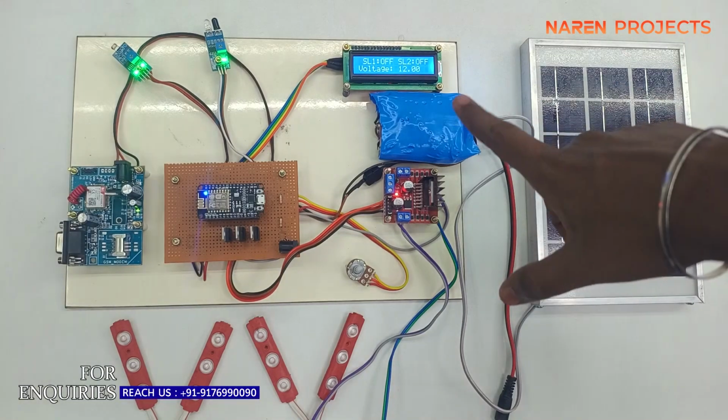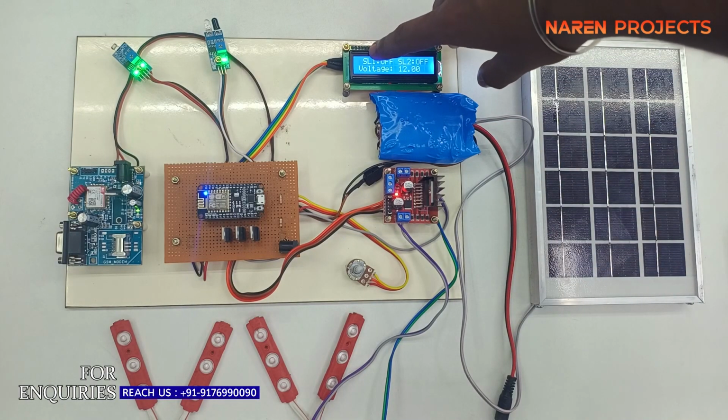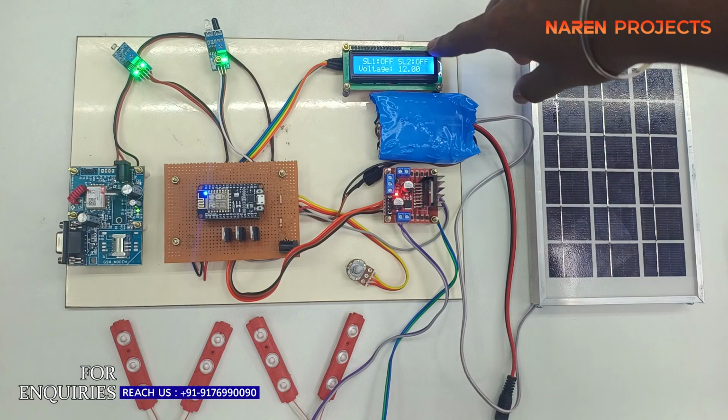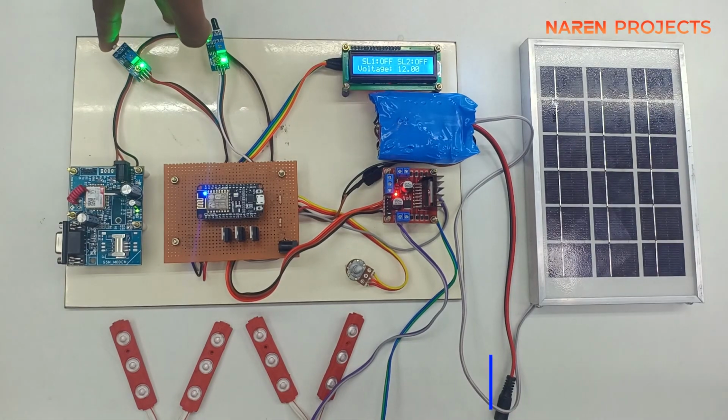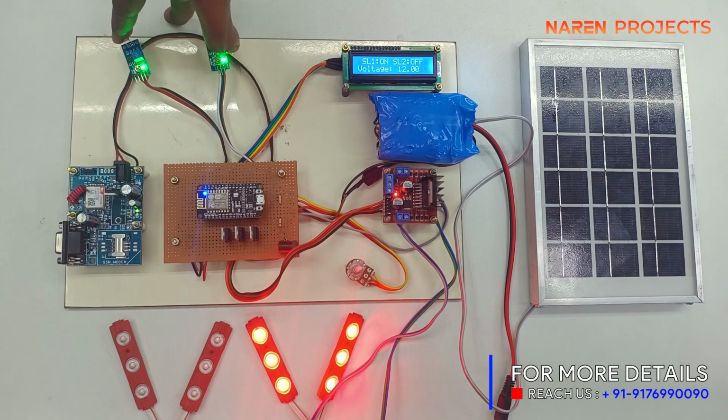For example, I connected a driver circuit, LCD display, IR sensor, LDR sensor, and a potentiometer. Everything was connected to the microcontroller, and the microcontroller has inbuilt Wi-Fi, so it will automatically send all the data to the internet. And the device which is blinking is a GSM modem. It will send SMS, and let us see how it will work.